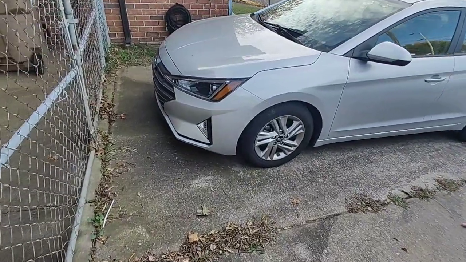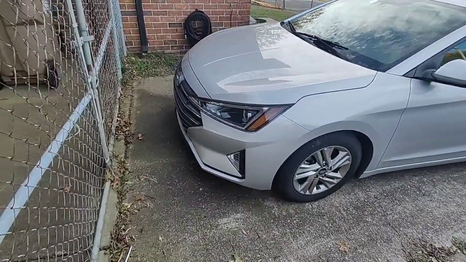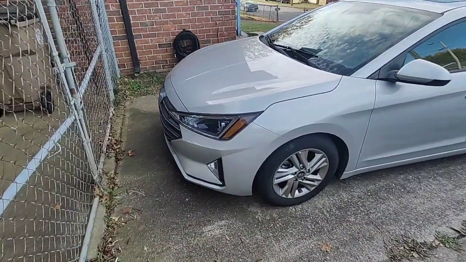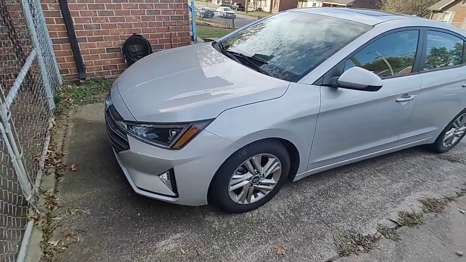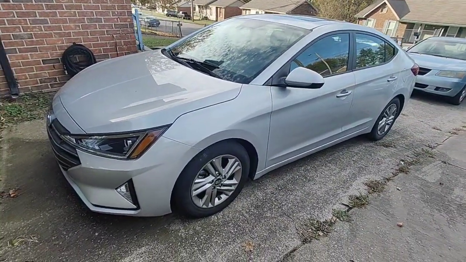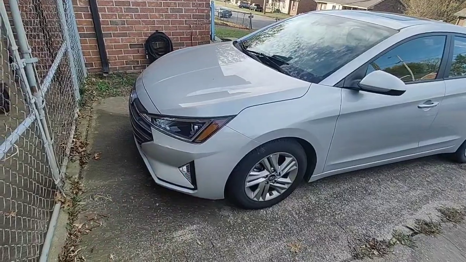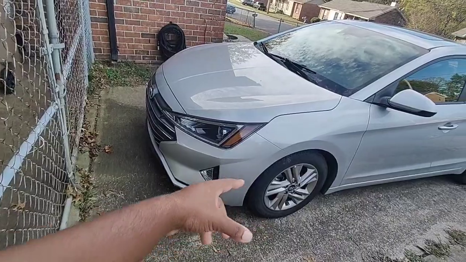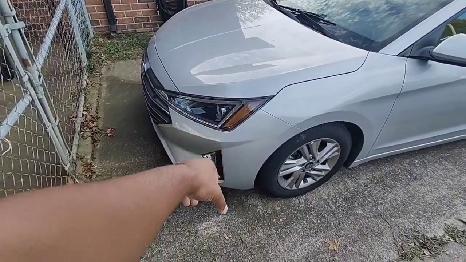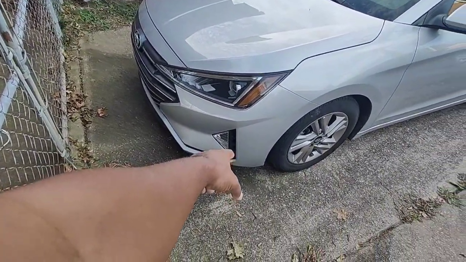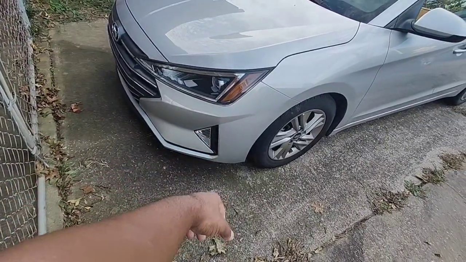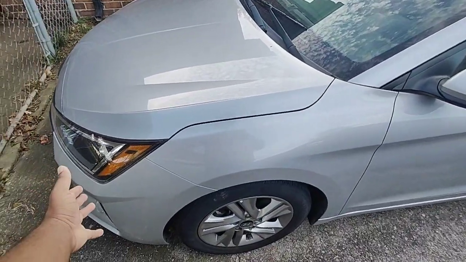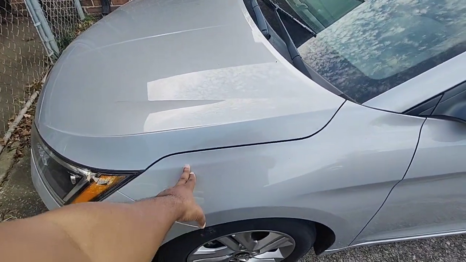Alright, so for our homework assignment, they want us to simulate a front-end collision on the left side of the car. So we're going to use this car right here because I don't know anything about it. So if somebody slams into it right here, we will replace the entire bumper, this headlight. I guess it's a fog light on this car. We'll replace that.